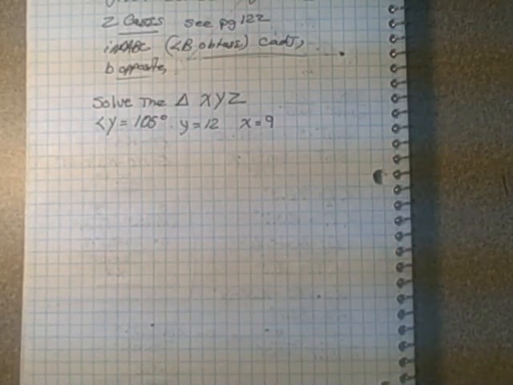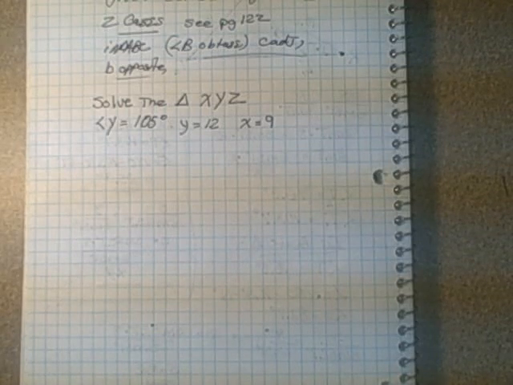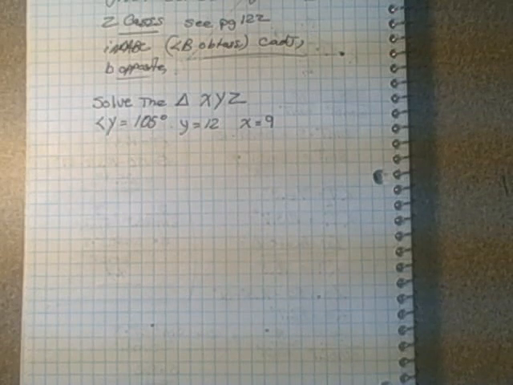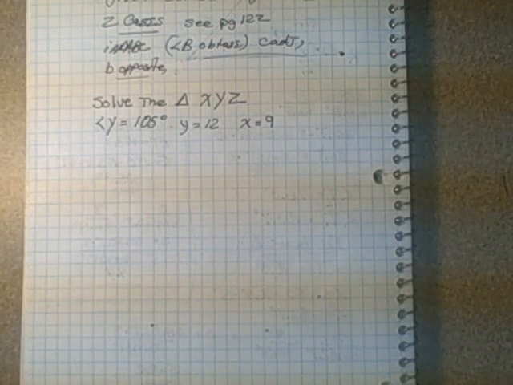Okay, this tutorial is still looking in section 3.4 in the triangles unit, and this is the ambiguous case. Now we're looking at the ambiguous case where the given angle is an obtuse angle. On page 122, there's two situations to check, and it's much easier to check an obtuse angle. All you have to do is check if there's one triangle or no triangles.